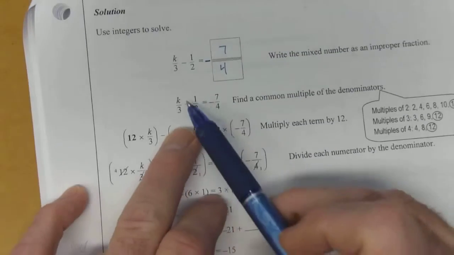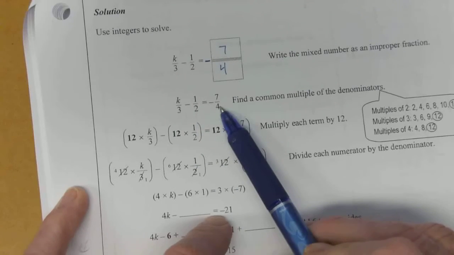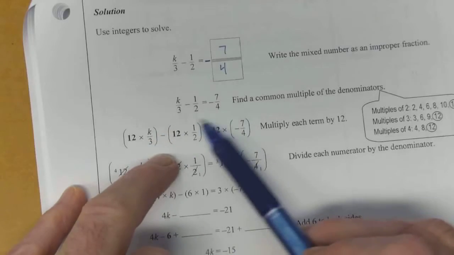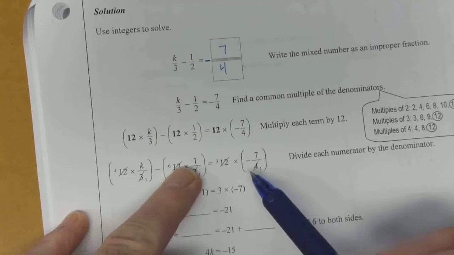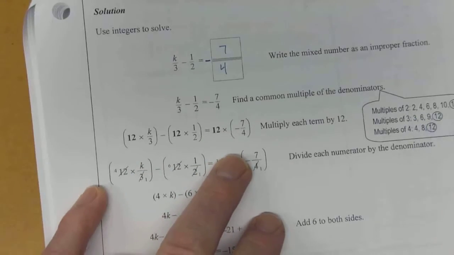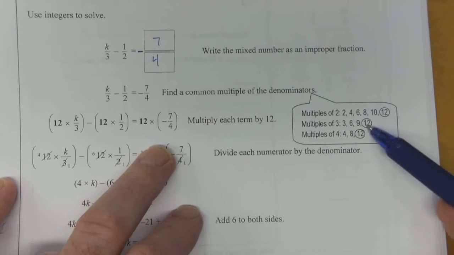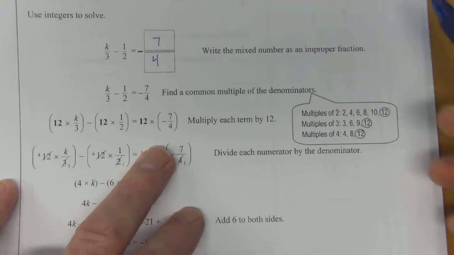So we've got that. Now we've got a bunch of denominators here. Eventually we're going to need a common denominator for all of these to work with. So we're going to find the lowest common multiple of 3, 2, and 4. And if you write out your multiples of 2, 3, and 4, you'll find that 12 is a common multiple for each of those. So we're going to use 12 as our common denominator here.